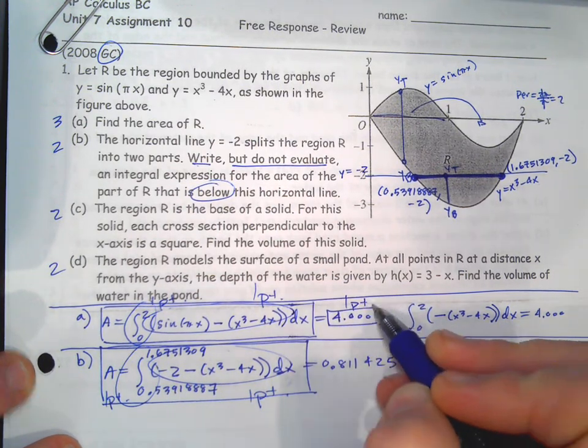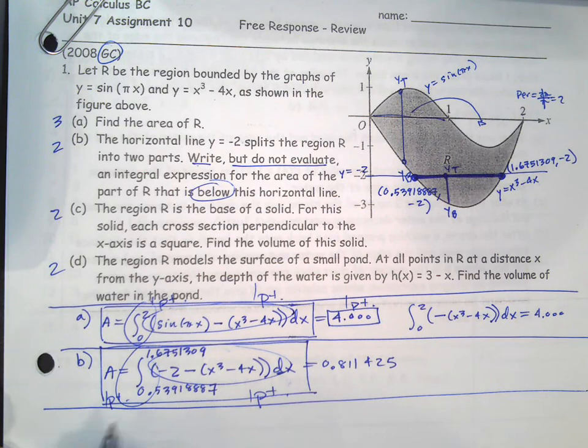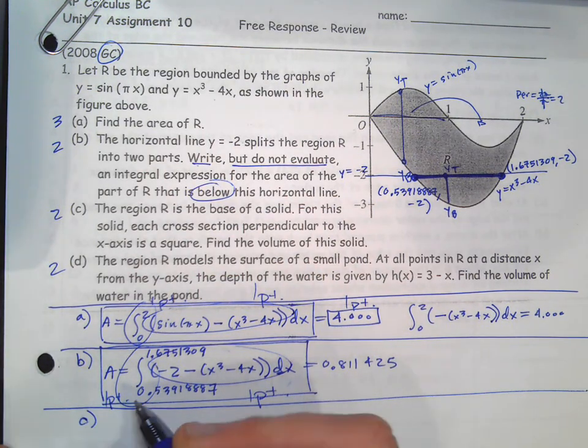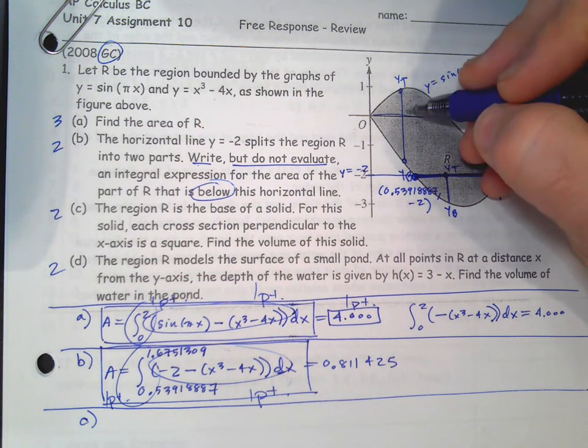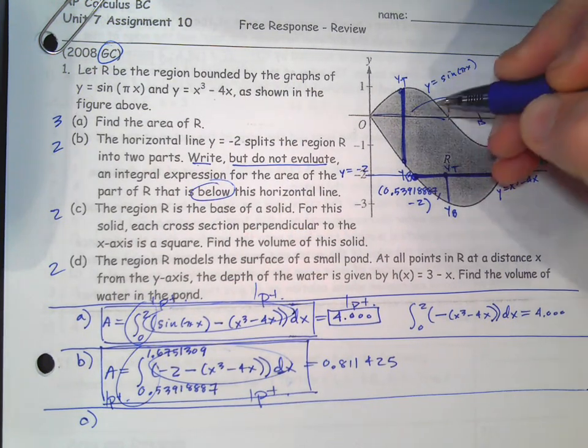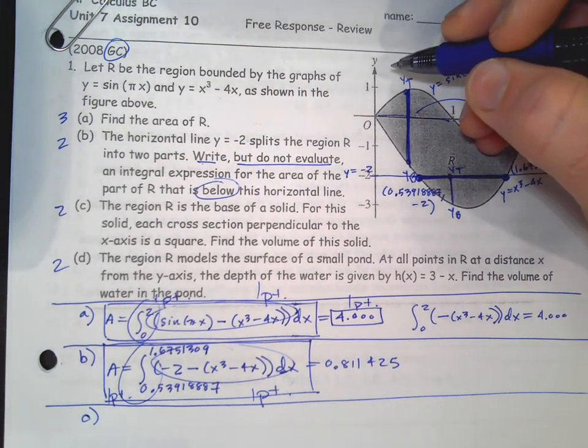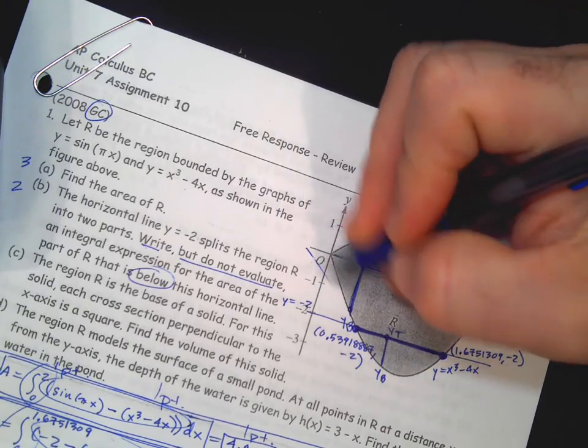answer. Okay, so now we're going to part C. The region R is the base of a solid. For this solid, each cross-section perpendicular to the x-axis is a square. So I'm just going to use my little vertical slice I drew for part A and draw a square for it.